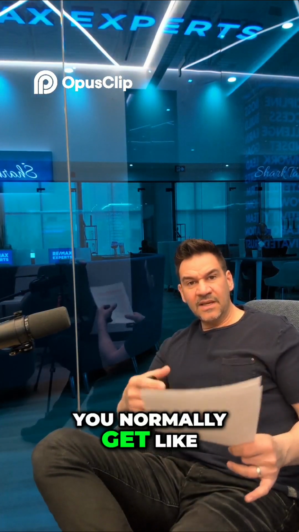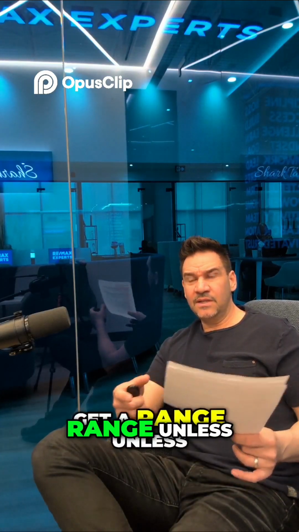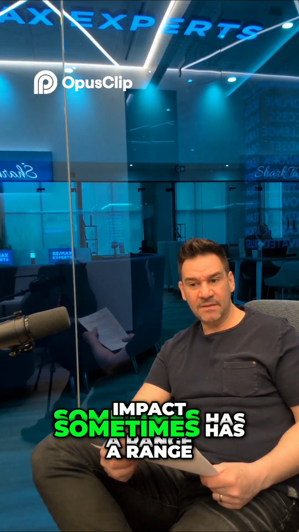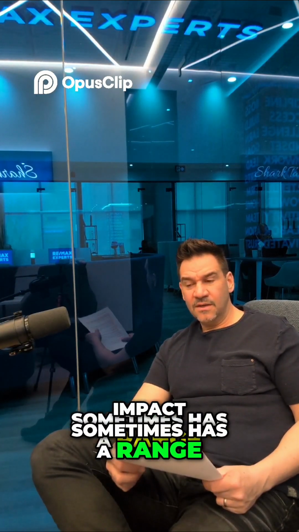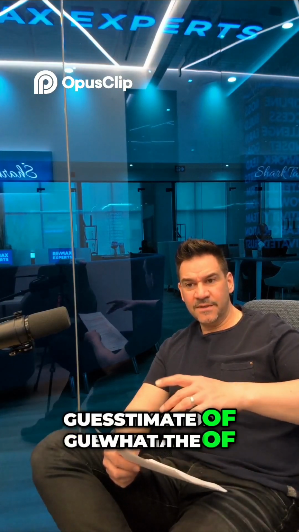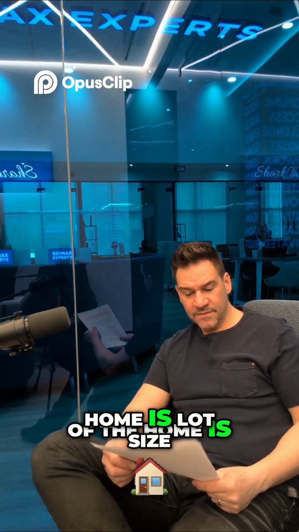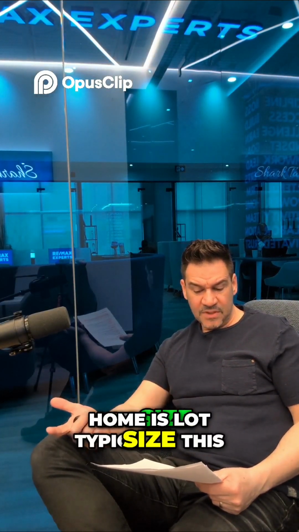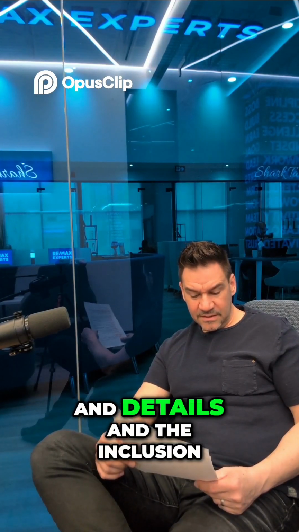Square footage for condo homes, you normally get a range. Even with freeholds, you get a range unless there's access to a floor plan, or MPAC sometimes has a range, a pretty good guesstimate of what the square footage of the home is. Lot size, typically this is for freehold properties. Width and depth, frontage. Let's get to pricing and details, right?